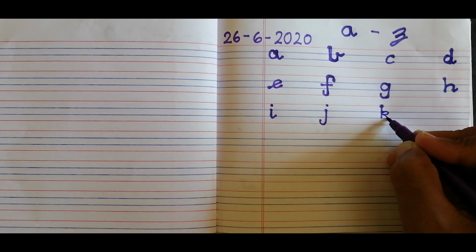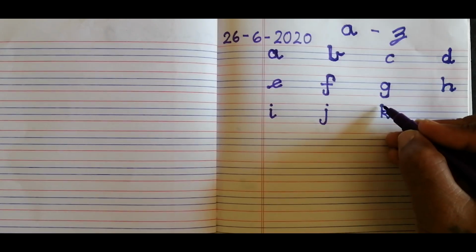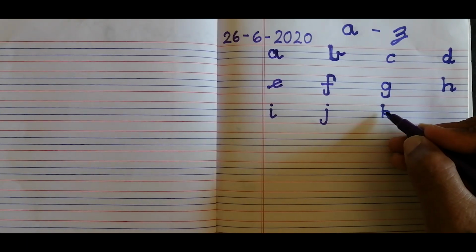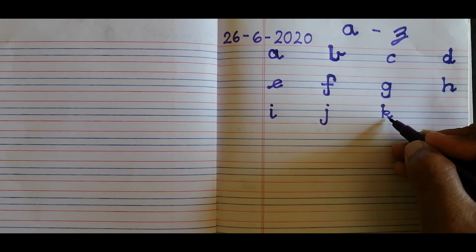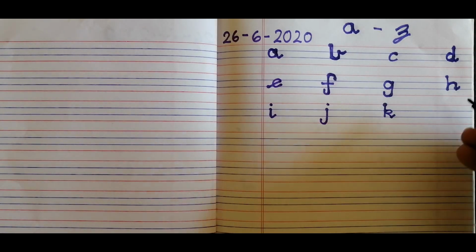And then draw a small tail upwards. I repeat again. We draw a standing line, red to blue line, then come on the first blue line and write like capital R touching the blue to blue line and then a small tail, small k.